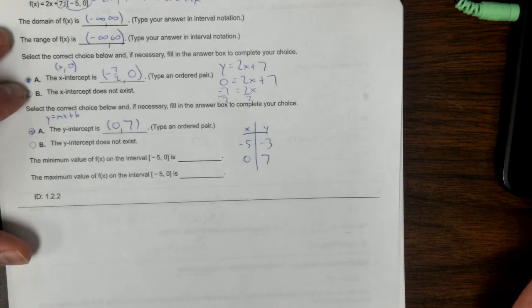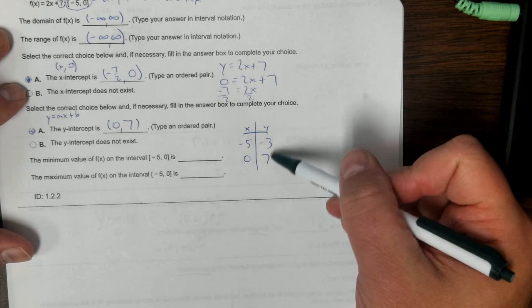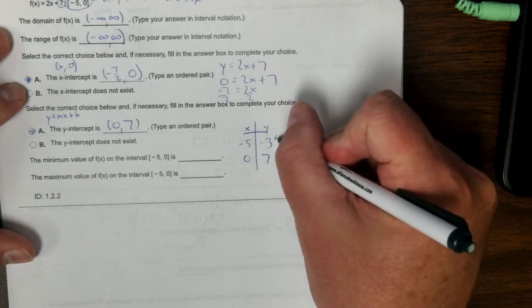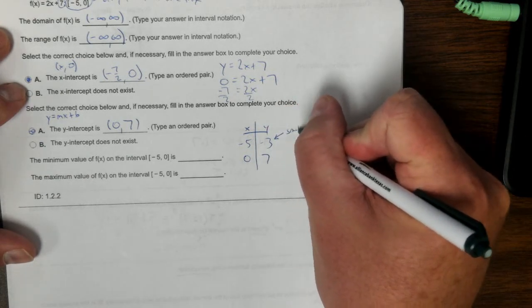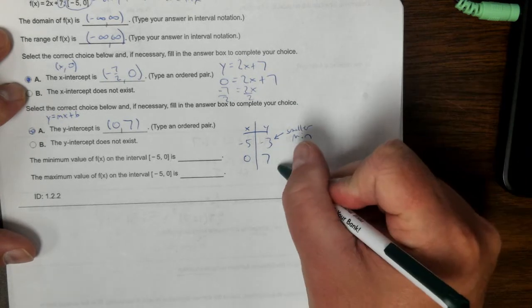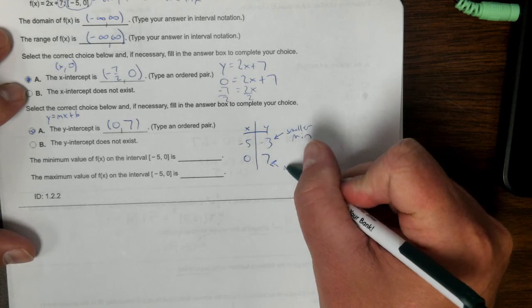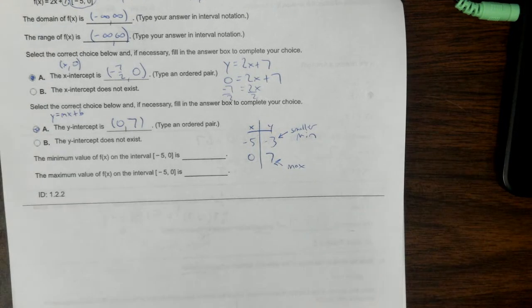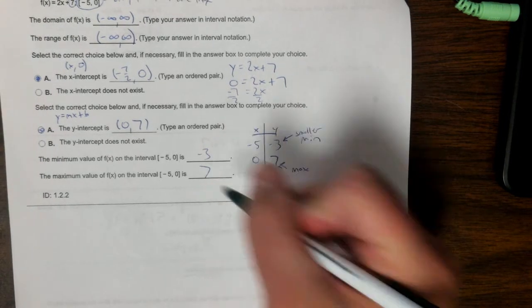Then you got to think to yourself about these, which one's smaller. This one is, and so it's the minimum. This one's bigger, so that's the maximum. And so you put -3 for that and 7 for that.